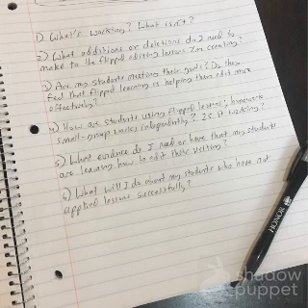Number 1, what's working and what isn't? Number 2, what additions or deletions do I need to make to the flipped editing lessons I'm creating? Number 3, are my students meeting their goals? Do they feel that flipped learning is helping them edit more effectively? Number 4, how are students using flipped lessons? For homework, for small group work, or independently? Is it working? Number 5, what evidence do I need or have that my students are learning how to edit their writing? And number 6, what will I do about my students who have not applied lessons successfully?